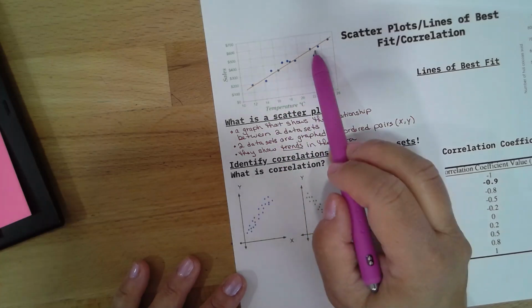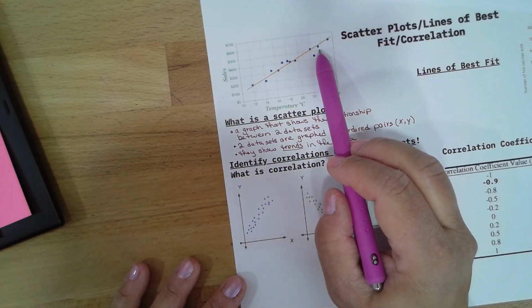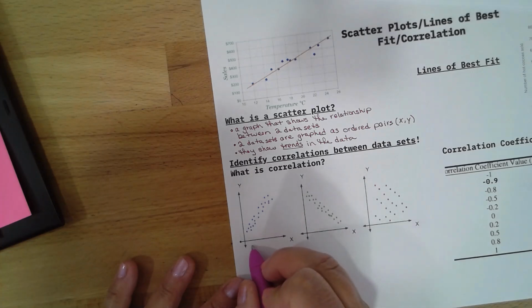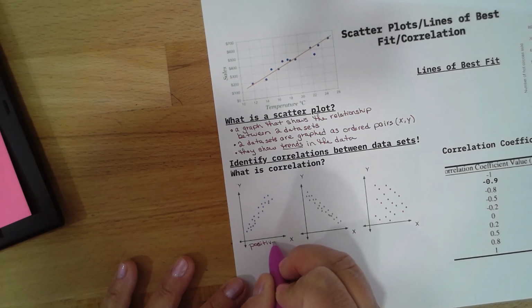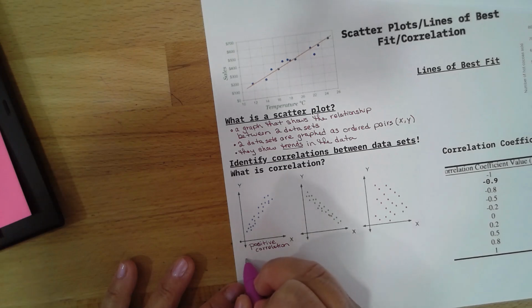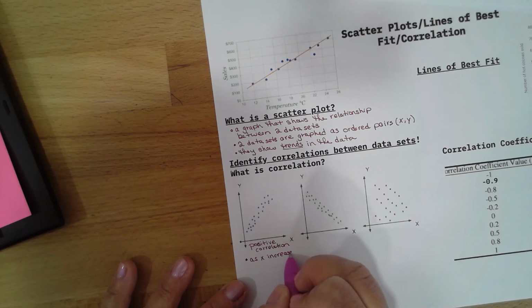So like this right here has a positive correlation. If it has a positive correlation, that means as x increases, y increases.